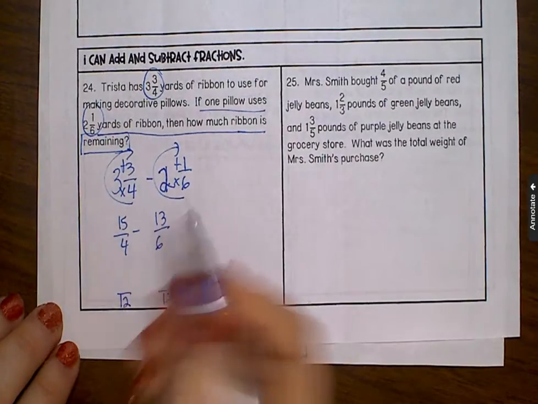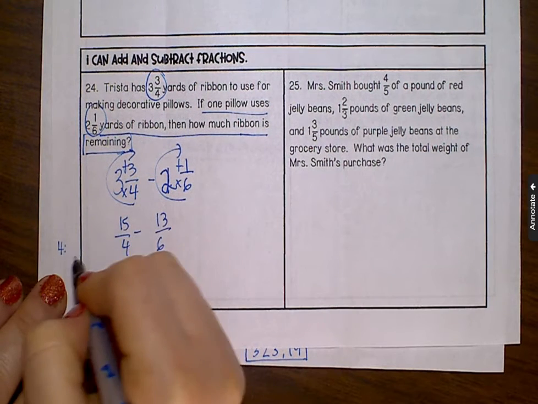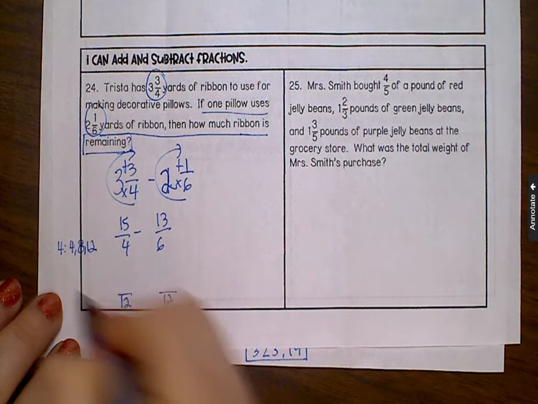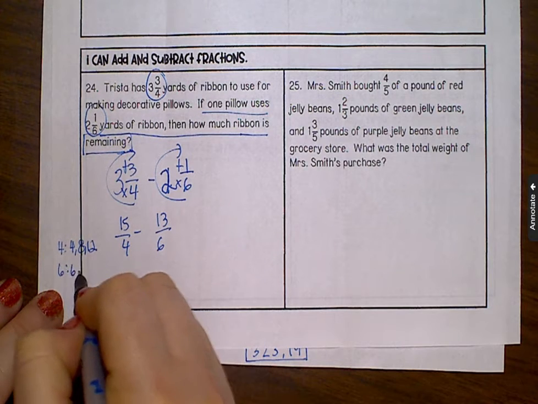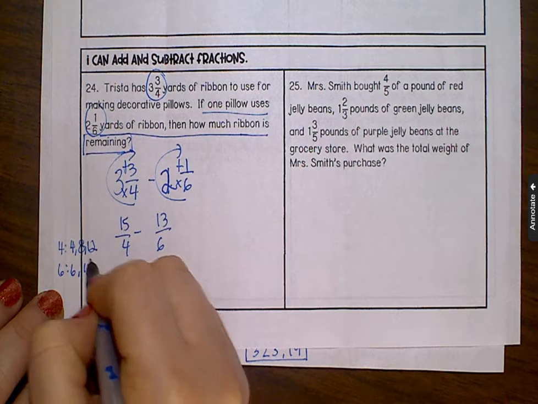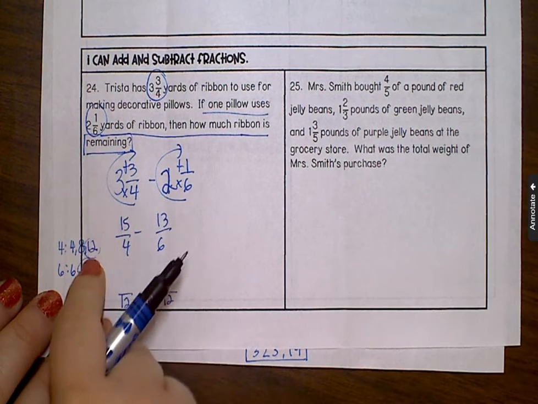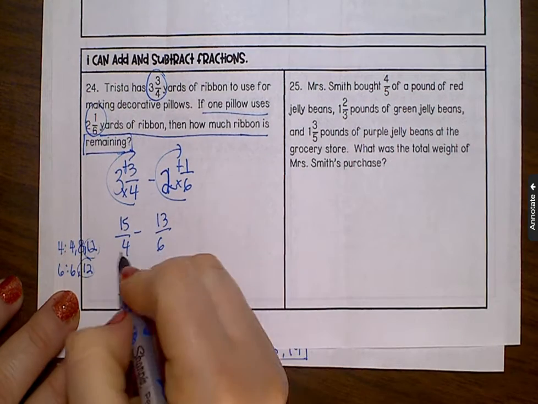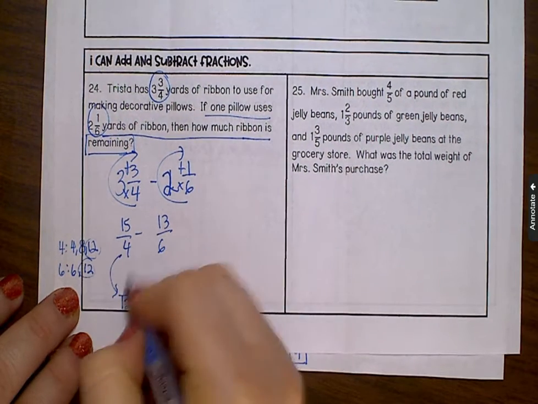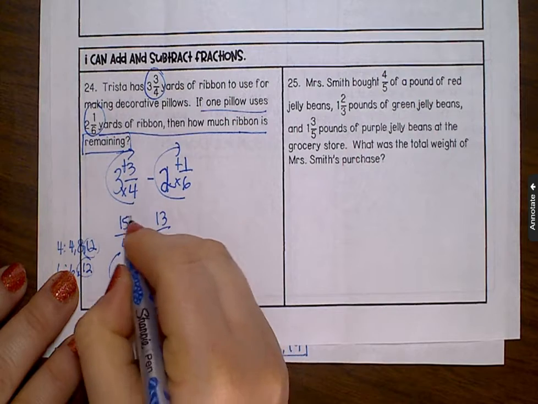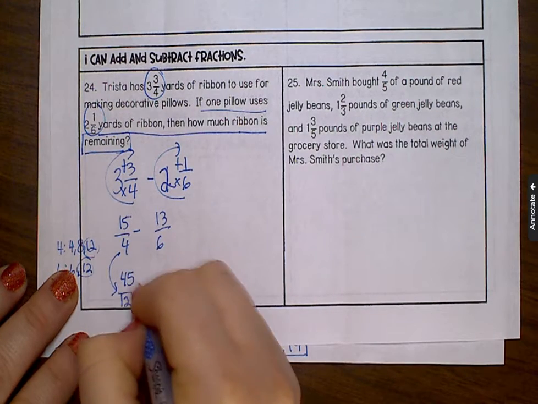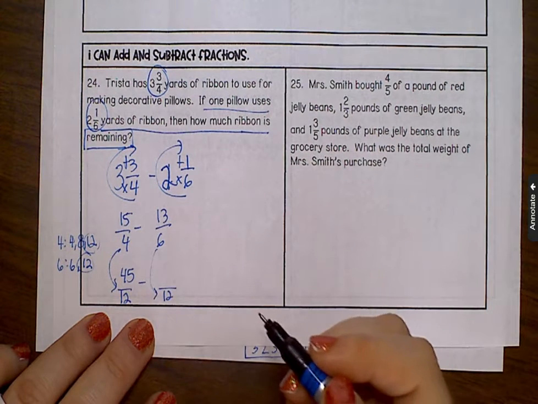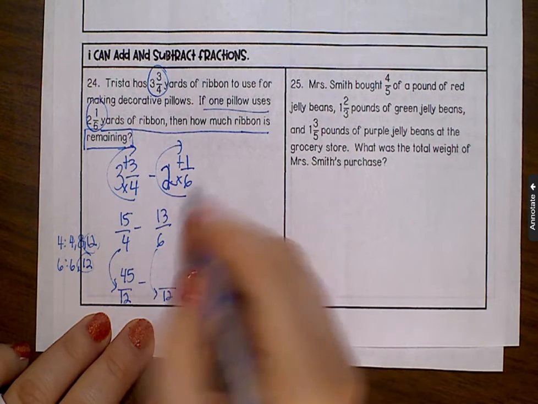How did I get that? Well, I could go to the side and do the multiples. 4, 8, 12, and then the multiples of 6 are 6, 12. I don't have to continue after that, but I found my LCM, my least common multiple, is my lowest common denominator. So now I see to get from 4 to 12, I multiply by 3. So I'm going to take 15 and multiply by 3 and get 45/12. Then to get from 6 to 12, I multiply by 2. So whatever I do to the bottom, I have to do to the top.